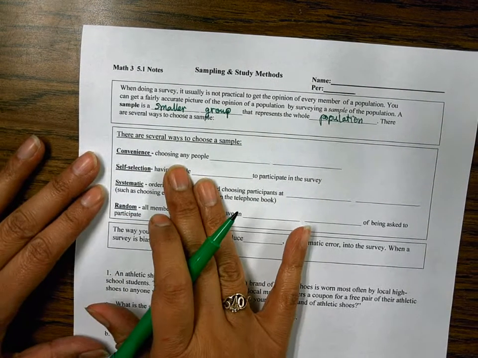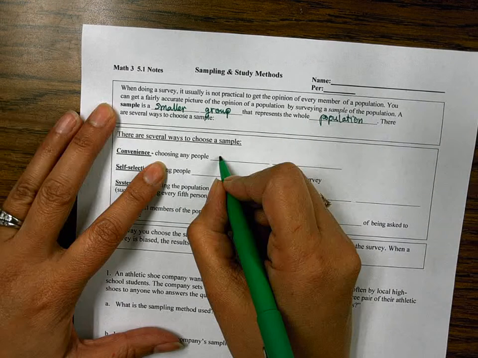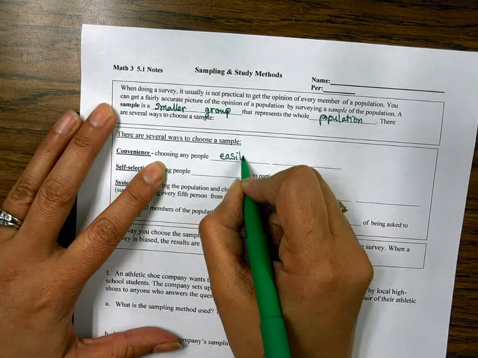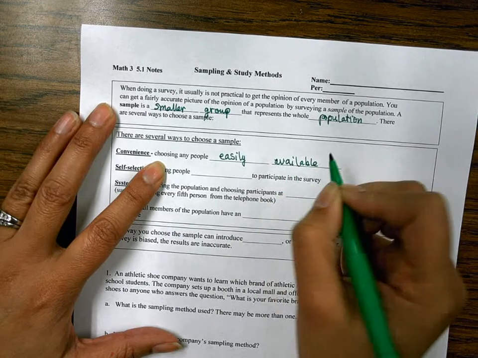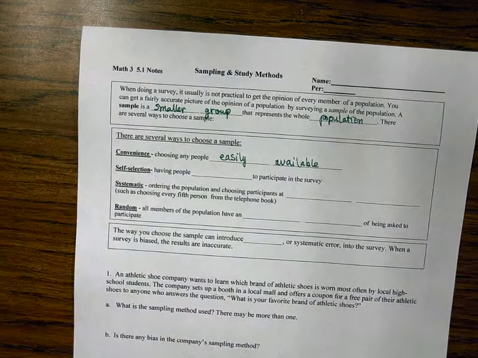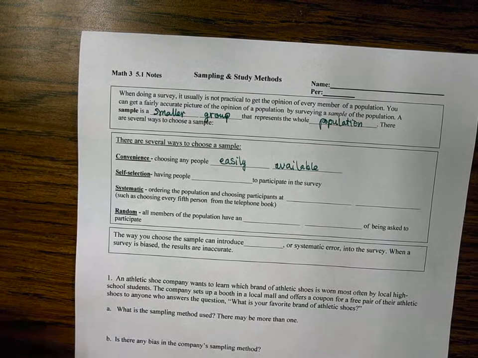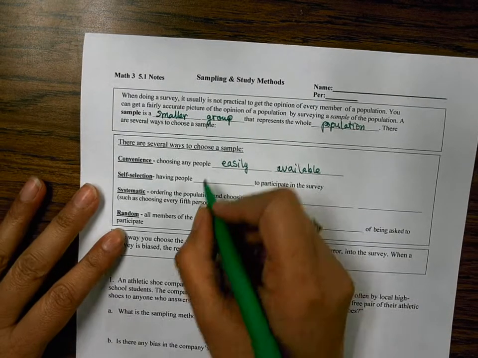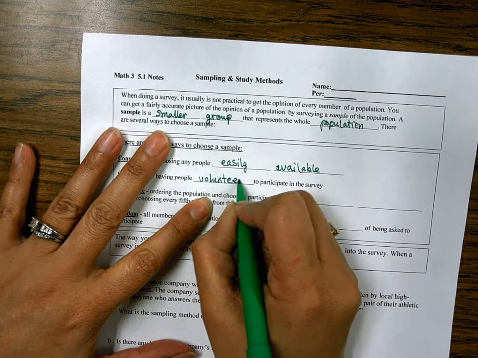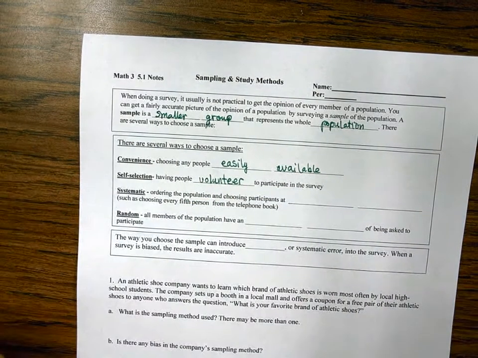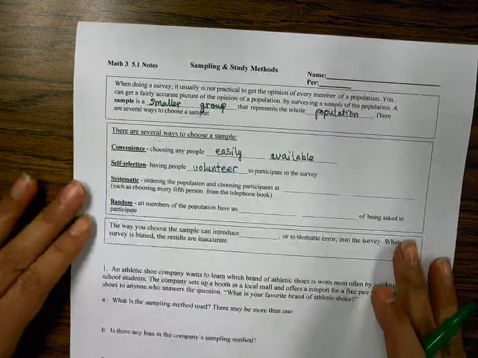Convenience is choosing any people easily available. You do what's easiest for you. All right, self-selection, having people volunteer. So you say, hey, come answer my questionnaire, and they volunteer to answer. Having people volunteer to participate in the survey.